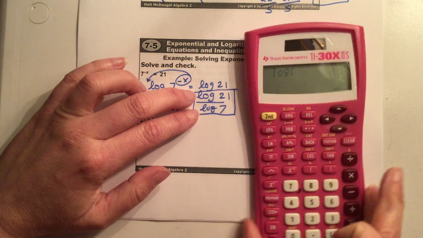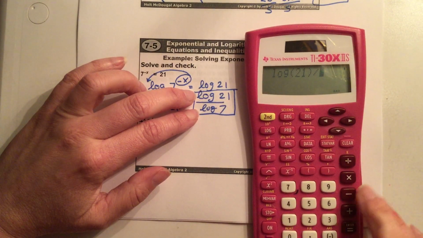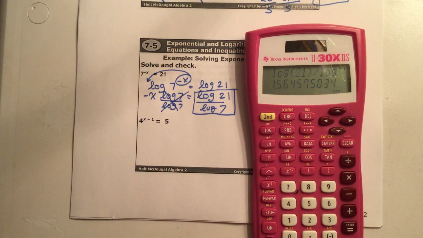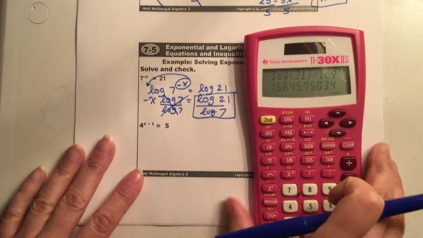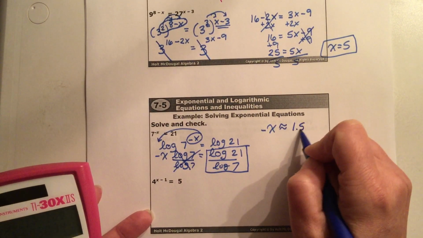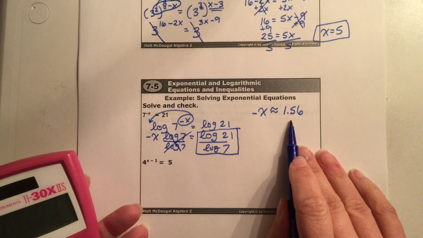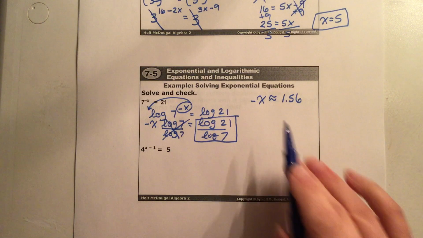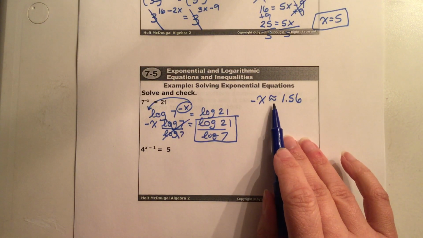So log of 21 divided by log of 7. Okay, now here I'm rounding. So I'm going to round it to the 100th, but I need to realize that now it's approximately 1.56. Because I rounded, I can no longer say that it's equal. Equal means it has to be exact. This is approximate, just indicating that you rounded.